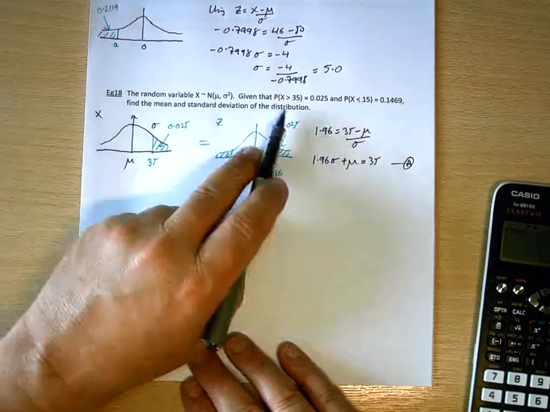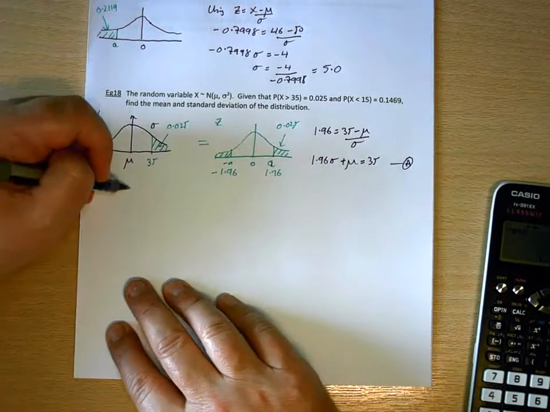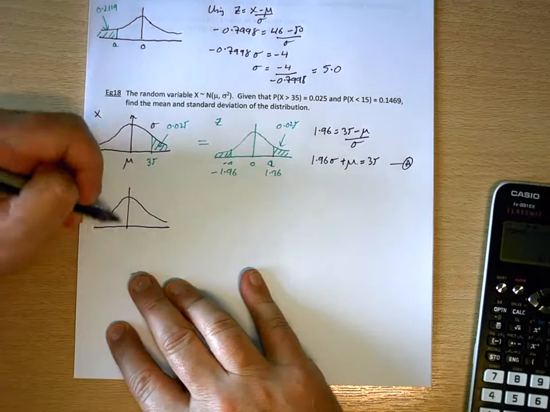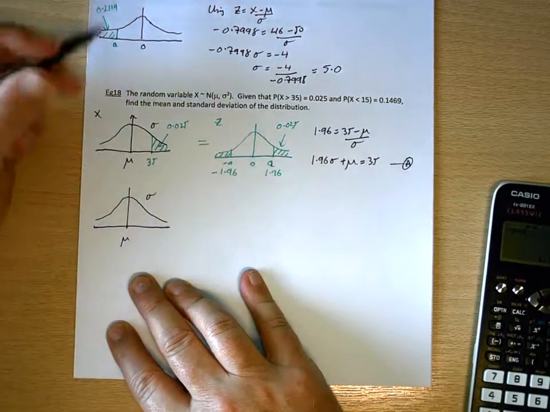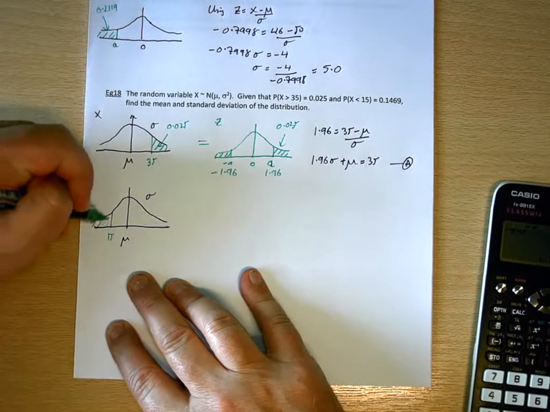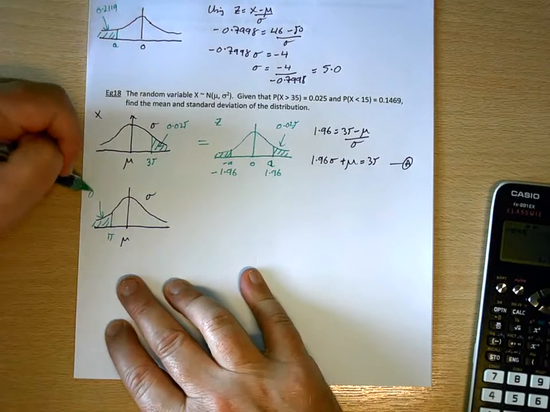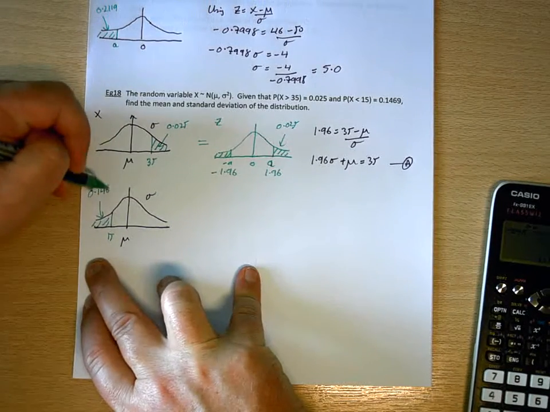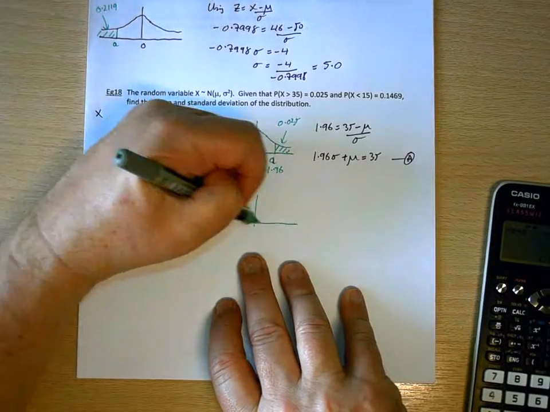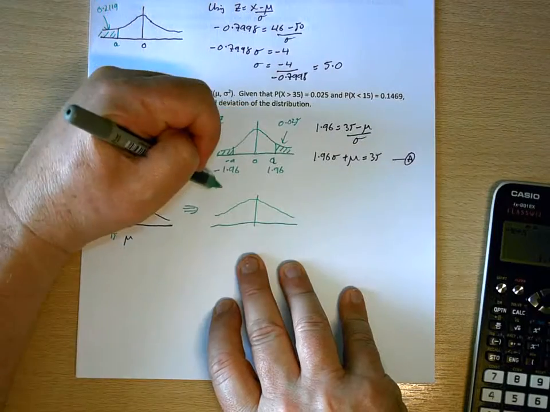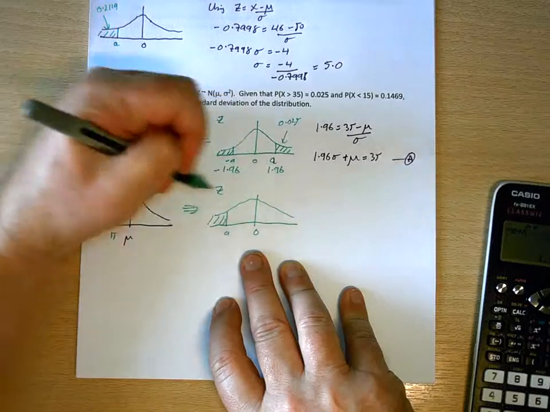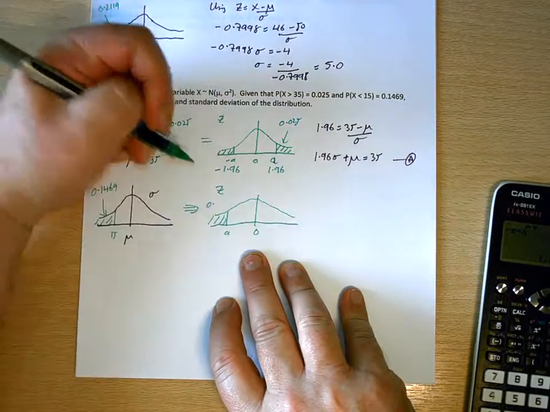So then I need to take the second set of information, which is on the distribution that I want to work with. The probability of x being less than 15 is 0.1469. So if I transform that onto my standard normal distribution, I want that value of a, which this time will map directly.